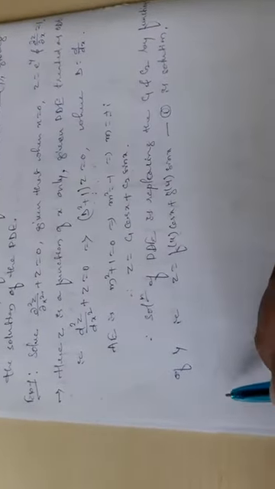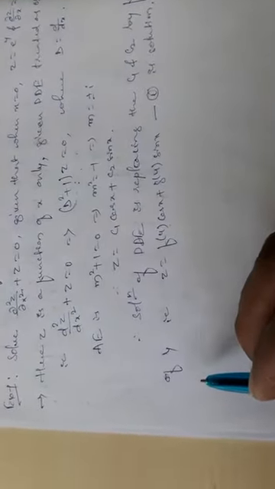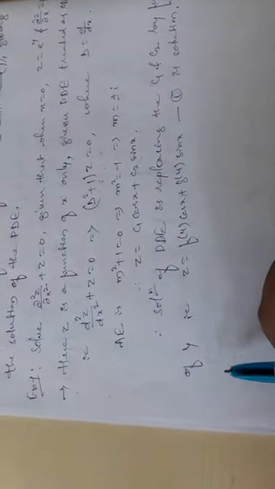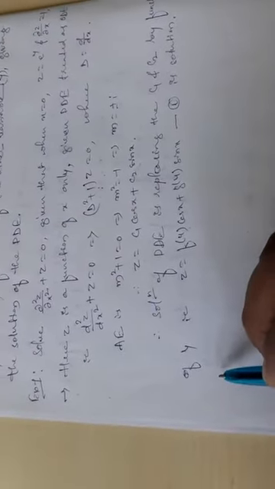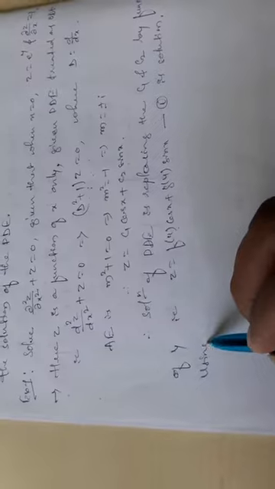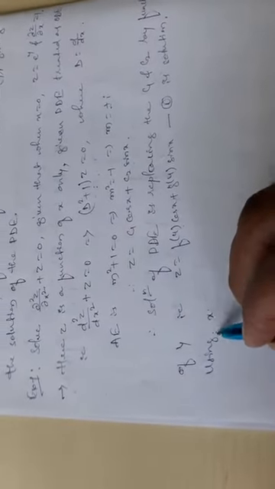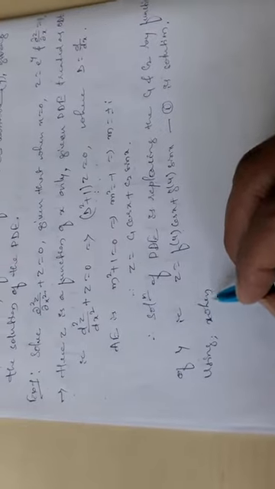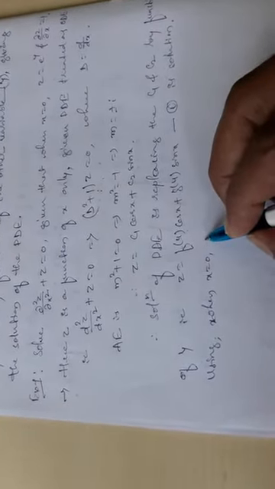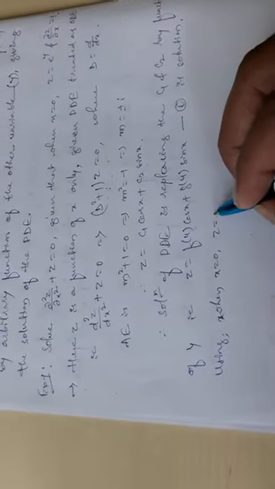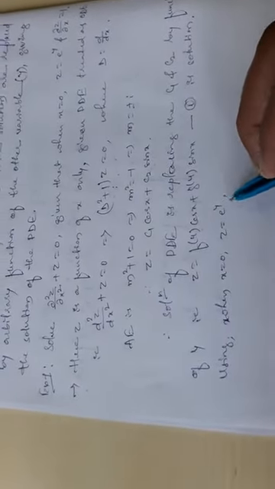Using the first condition, when x = 0, the z value is e^y.